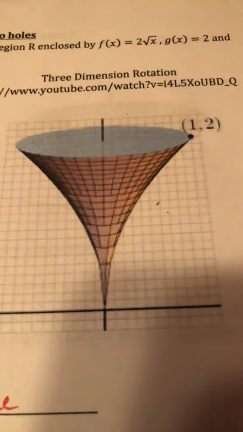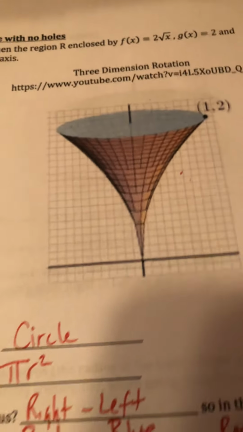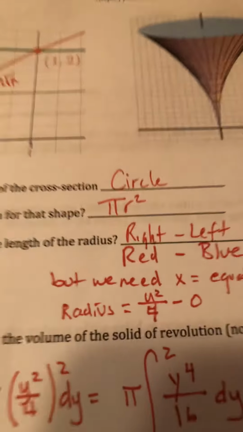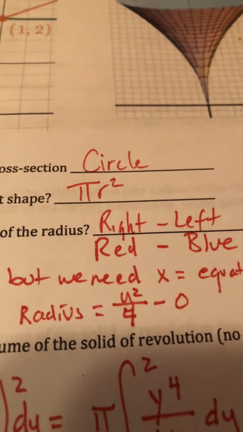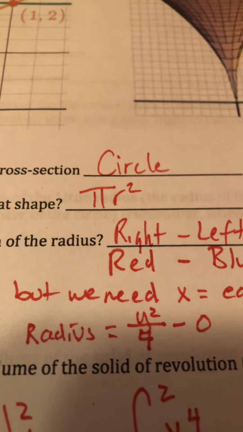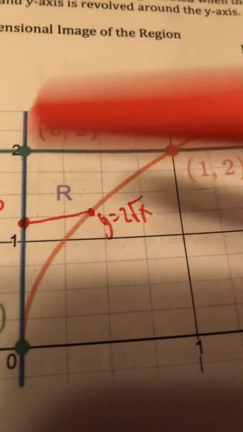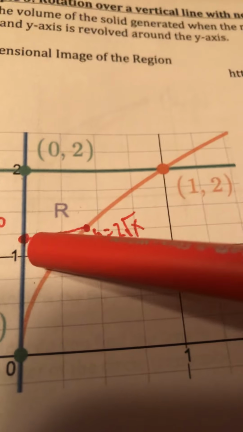And so this goes down to rotating around a vertical line with no gap whatsoever. So that means that this is a circle, no gap. That means there's one circle, and the area of that circle is pi r squared. Now, let's look at this radius, though. The radius is coming from the right-hand side to the left-hand side.